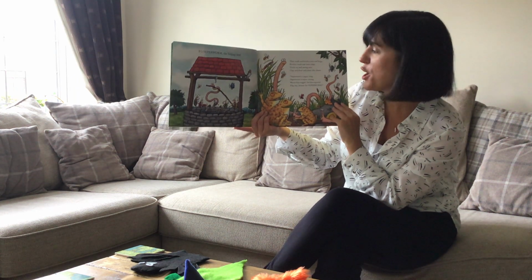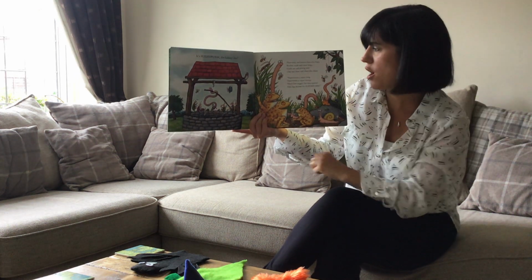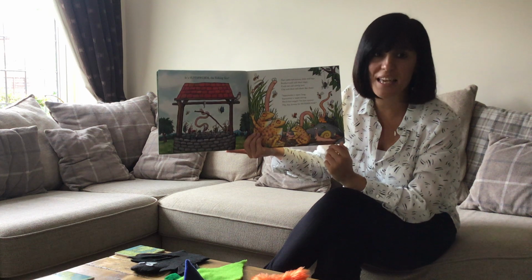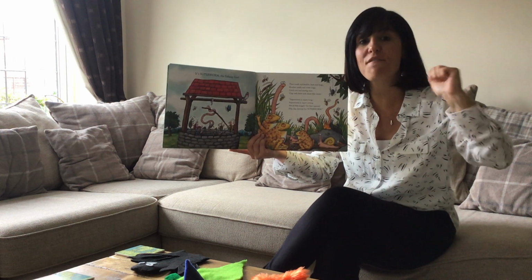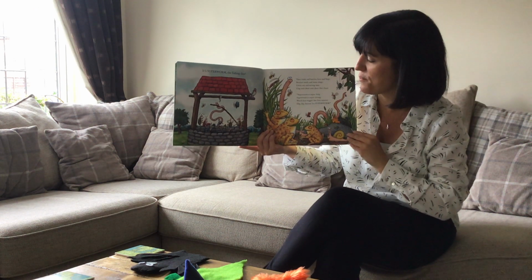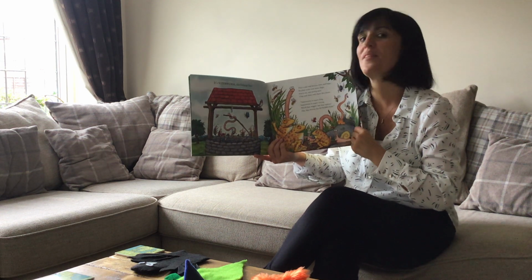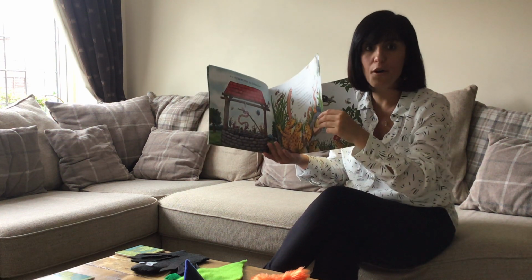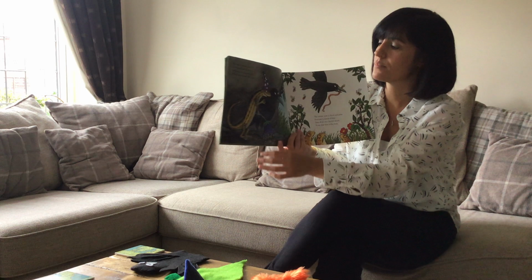Superworm is super long, Superworm is super strong. Watch him wiggle, see him squirm, hip hip hooray for Superworm. Well done, Superworm. Let's see if you can join in with the rhyme the next time it comes up.